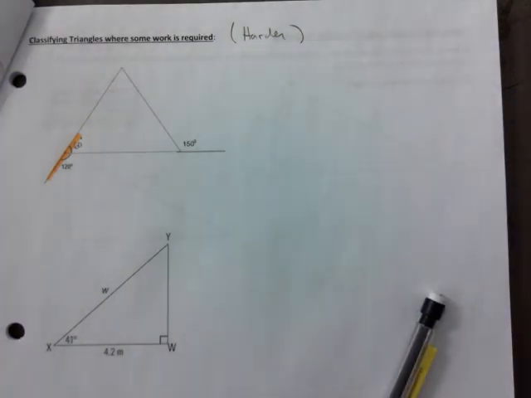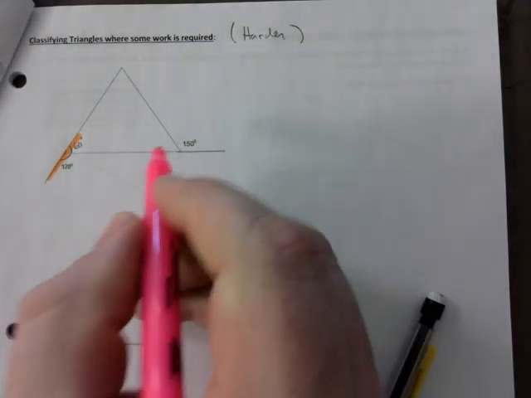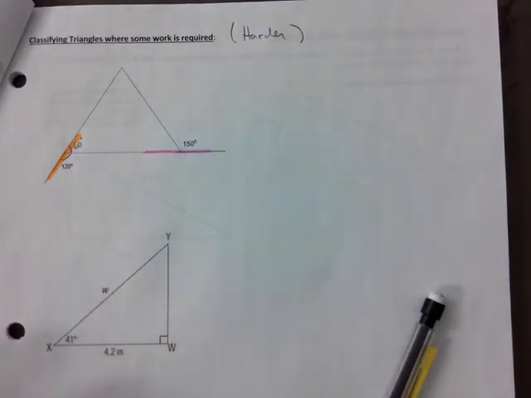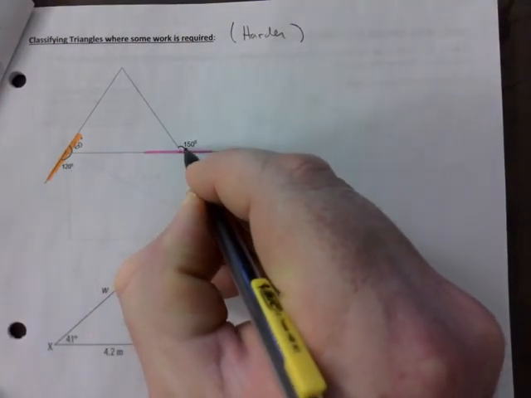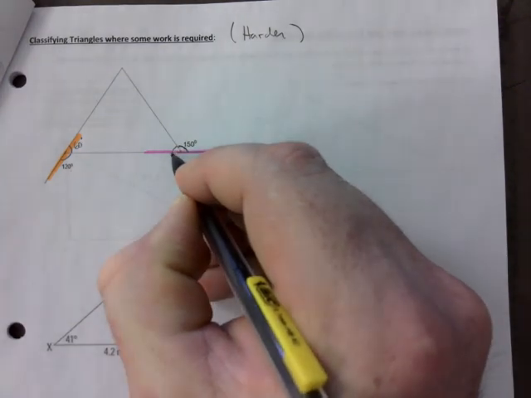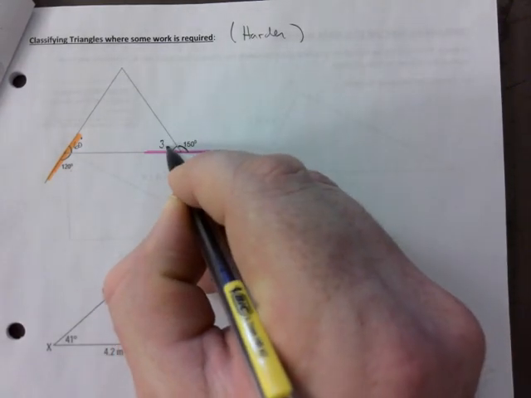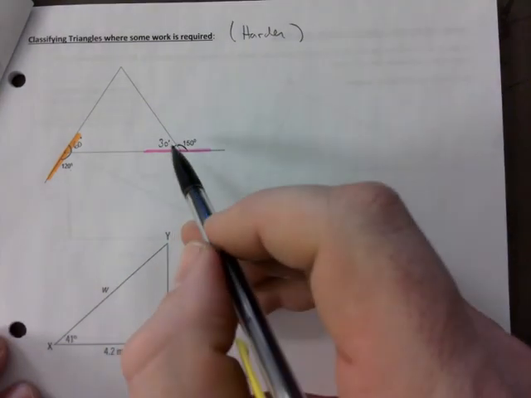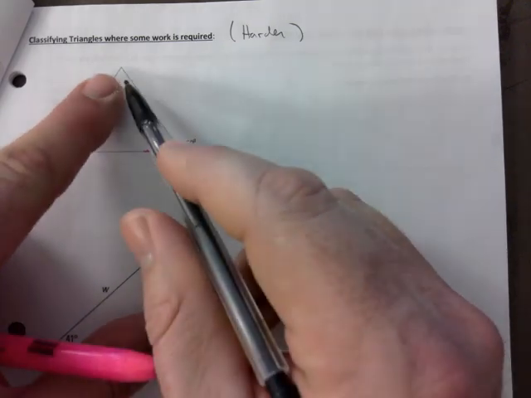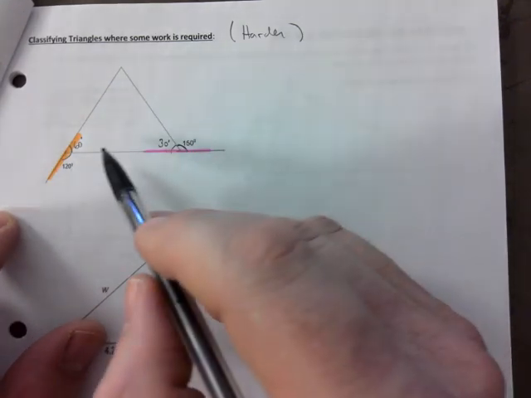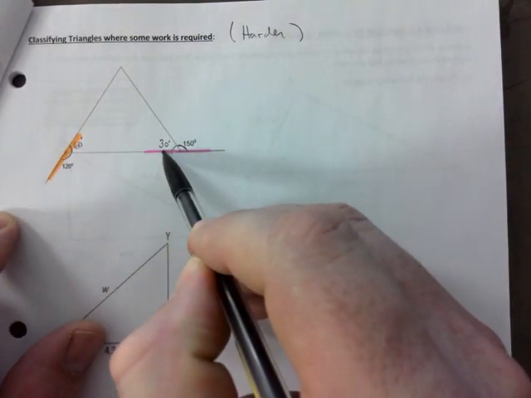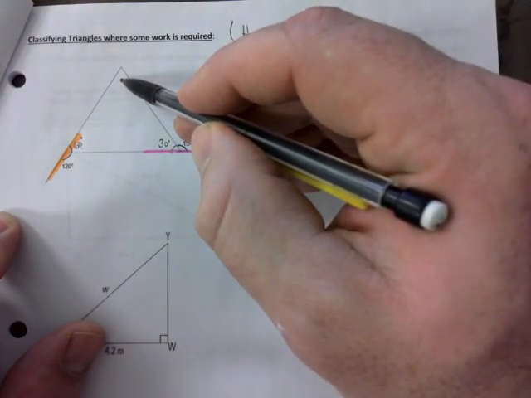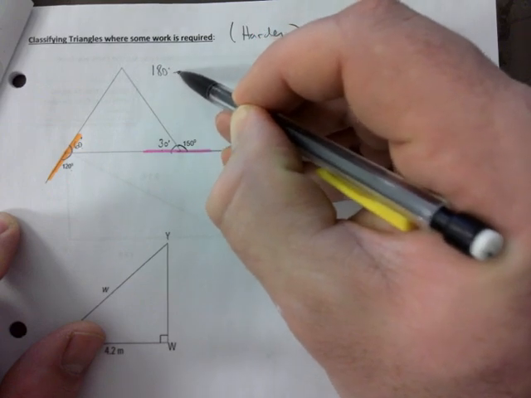Okay. Moving on, you look at this one here. There's a straight angle right there. If this is 150, then this is 30. Yes. Thank you. So you're slowly inserting angles into that triangle you're trying to classify. If this is 60 and that's 30, that's already 90. That means that this one would be 90 as well. But I'm going to show my work here, okay?